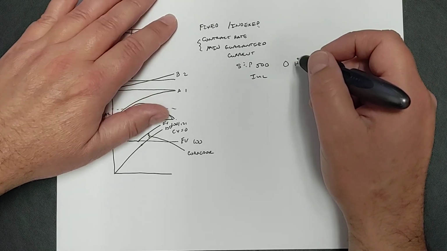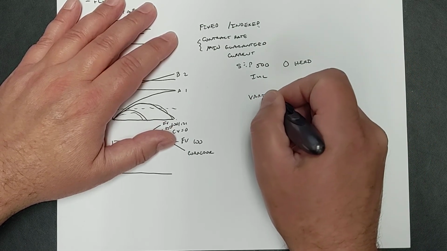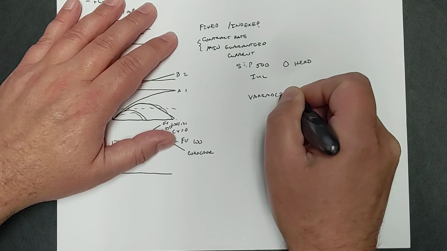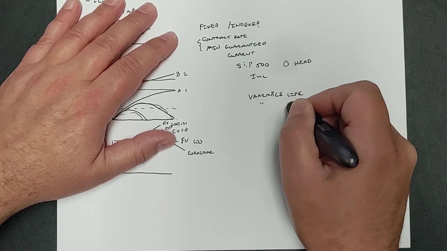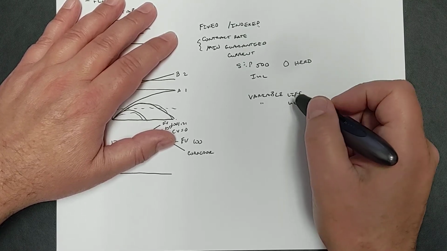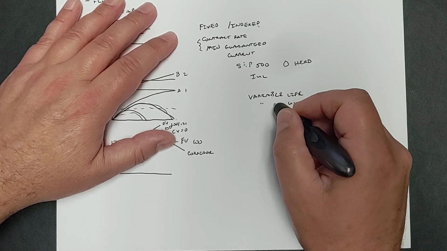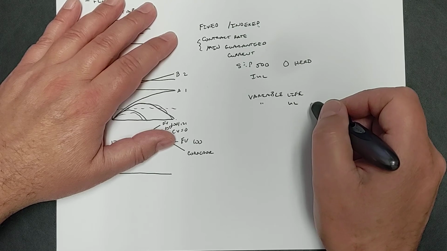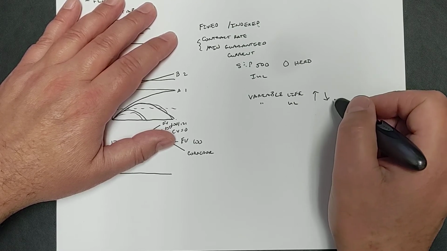There are two other types of flexible policies, variable life and variable universal life. Both of those, as I said earlier, require you to have a securities license to sell, and that's because the cash value in those variable policies is directly invested in the stock market. That means it can go up, but it can also go down.